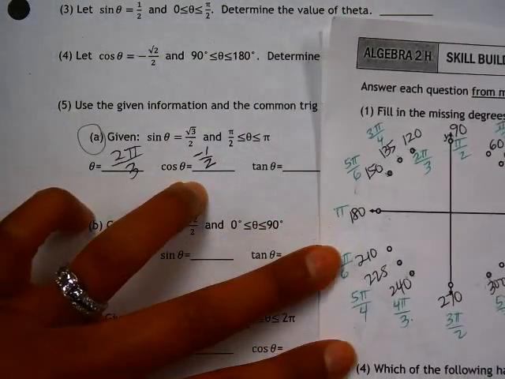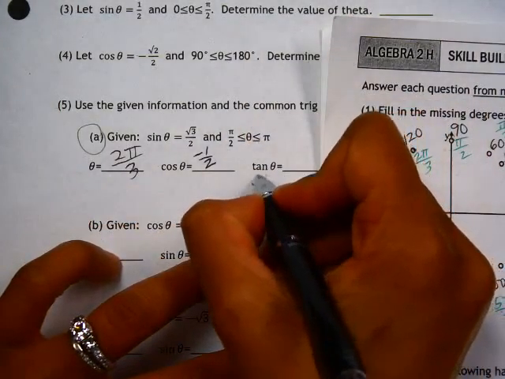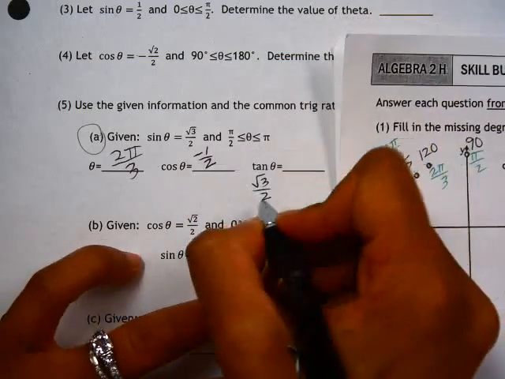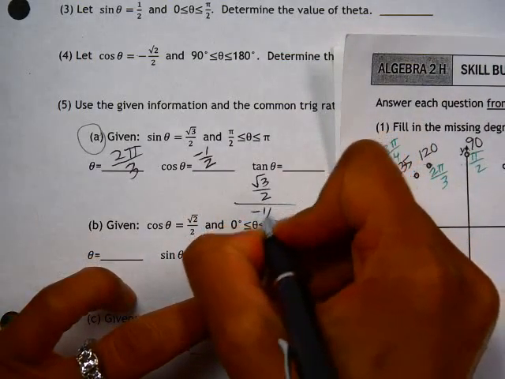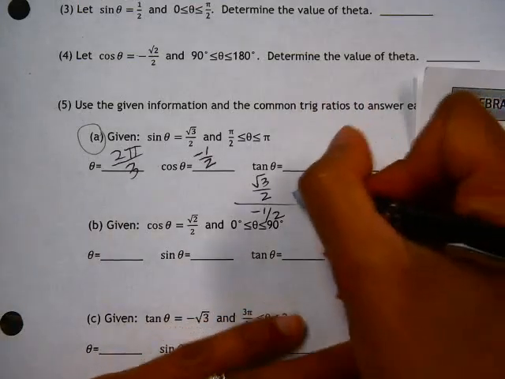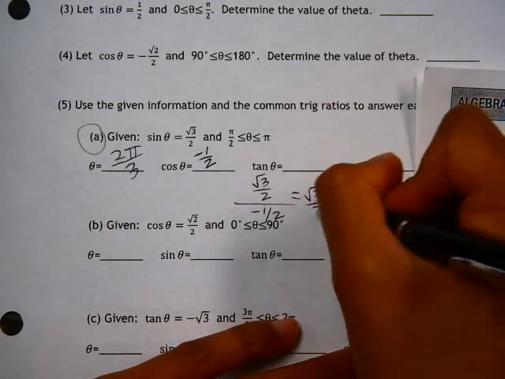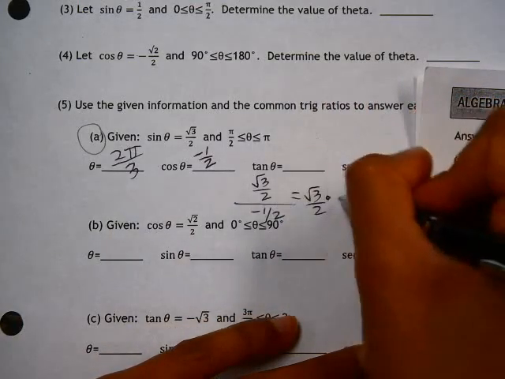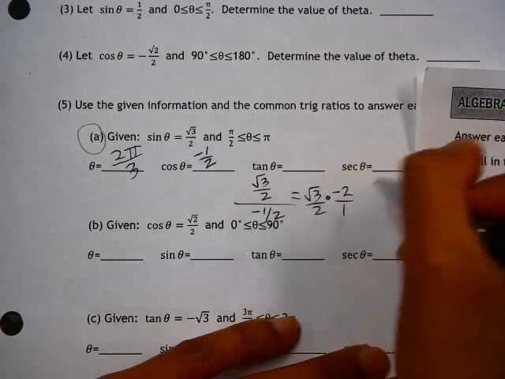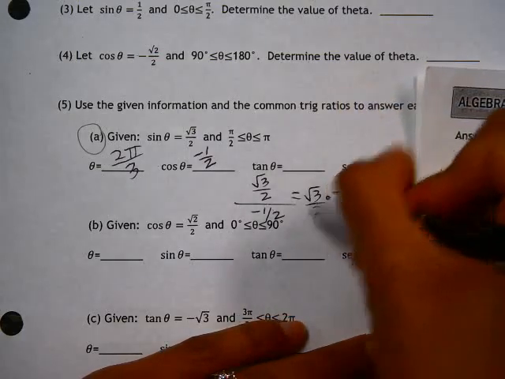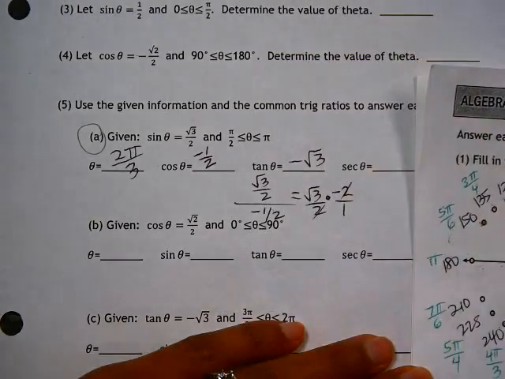Tangent is sine over cosine. So sine is root 3 over 2. We're dividing by the cosine, which is negative 1/2. Simplifying that would be root 3 over 2 multiplied by the reciprocal of this, negative 2 over 1. And this simplifies to negative square root of 3.